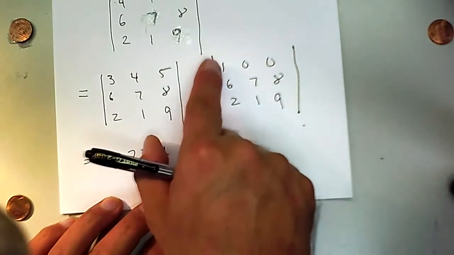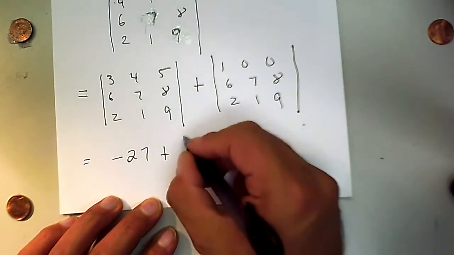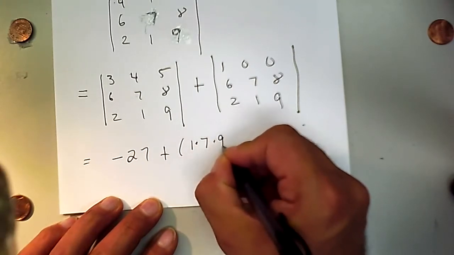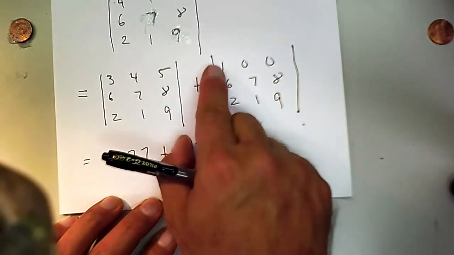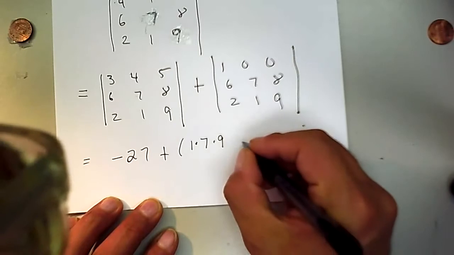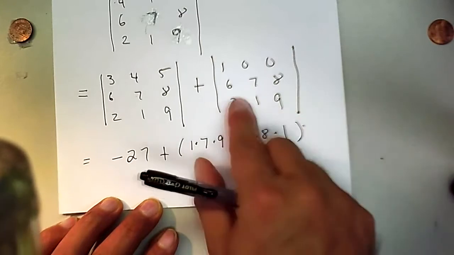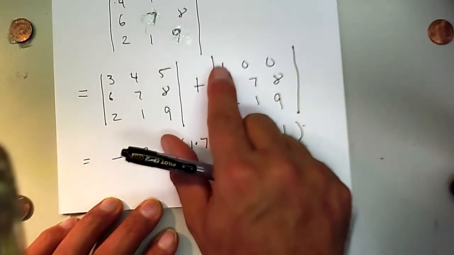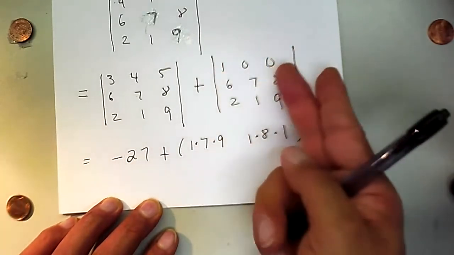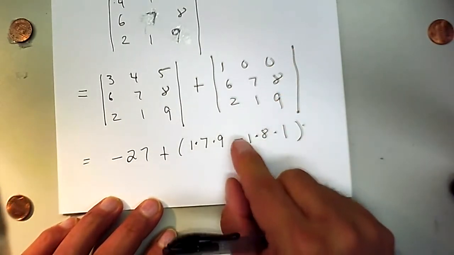So we really have 1, 7, 9. I'm going to do that here. So 1 times 7 times 9. And then 1, 8, 1. 1, 8, 1. And that's going to be negative, isn't it? So we got 1, 2, 3, 1, 3, 2. So there's a swap to put it back into 1, 2, 3. Yeah, so that's going to be negative. The parity is odd, so we put a negative in it.